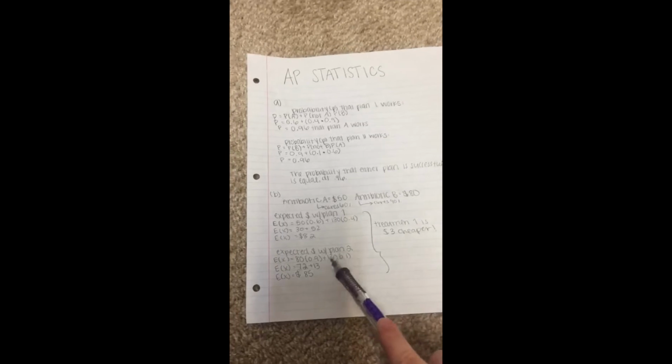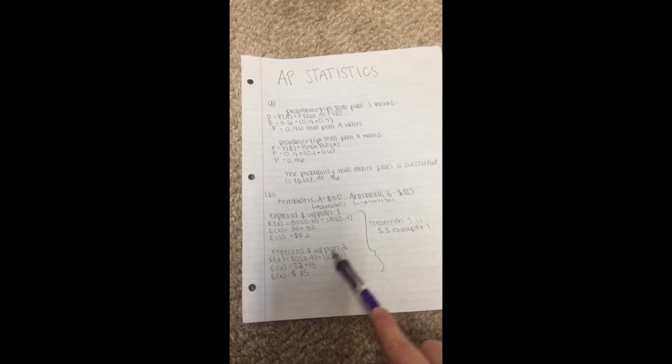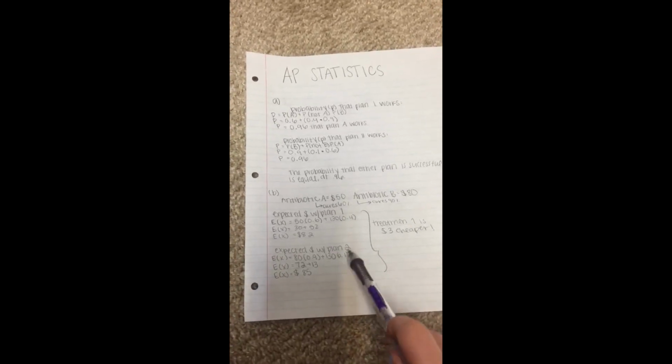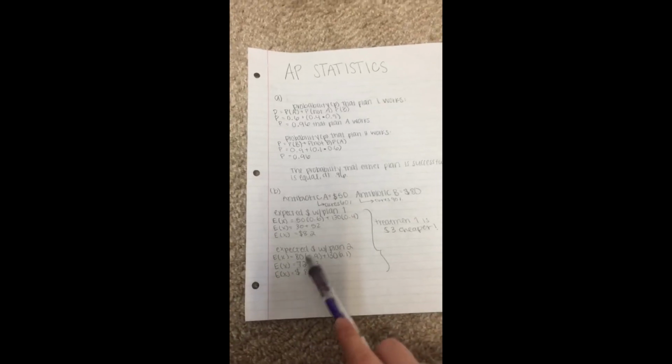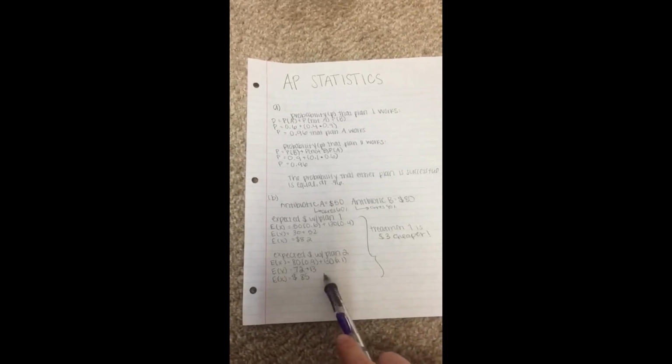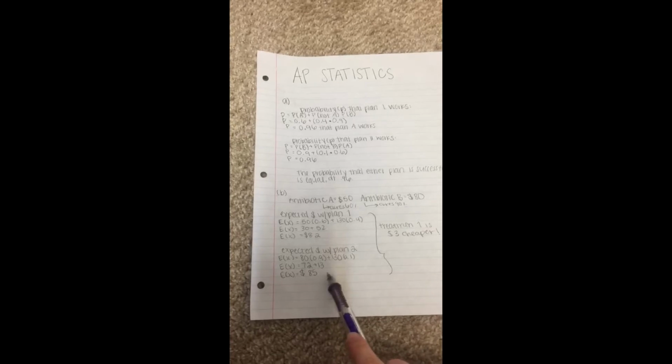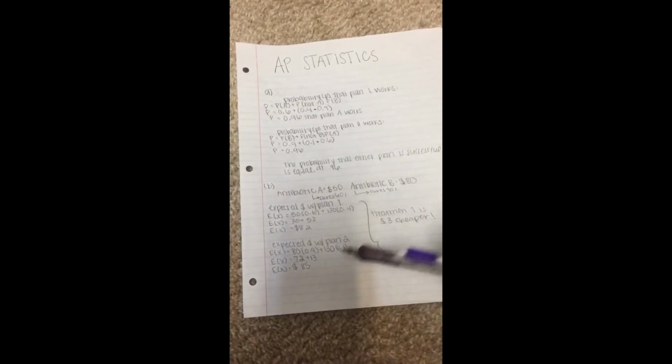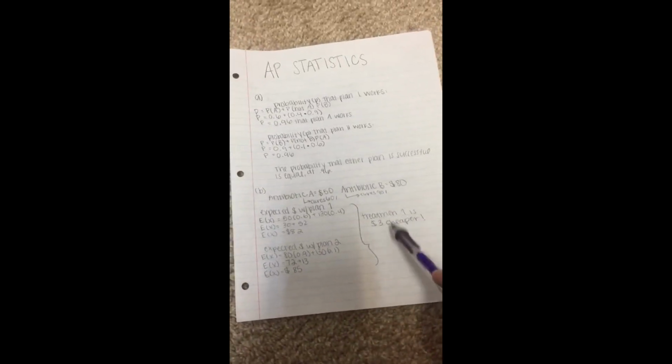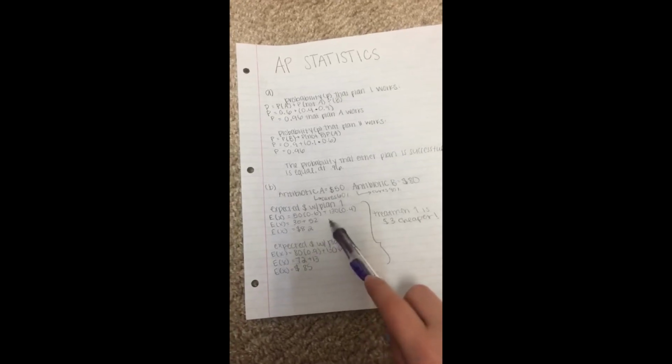You will have to pay for both, times the probability that it will not work, which is just 10%. Multiplying out, you get 72 plus 13, about $85 as your expected cost. So treatment 1 is $3 cheaper, at 82 instead of 85. And then part C asks which plan would you recommend?